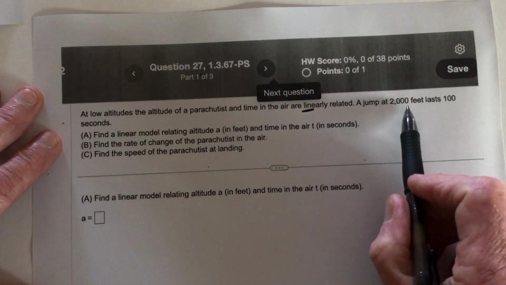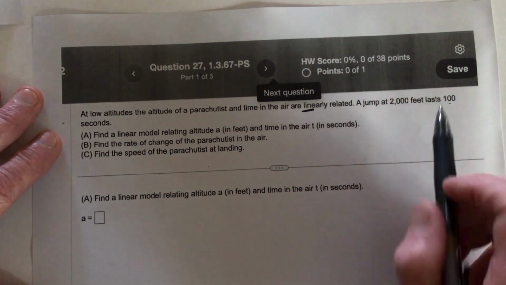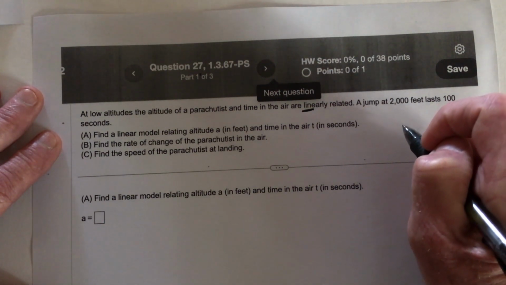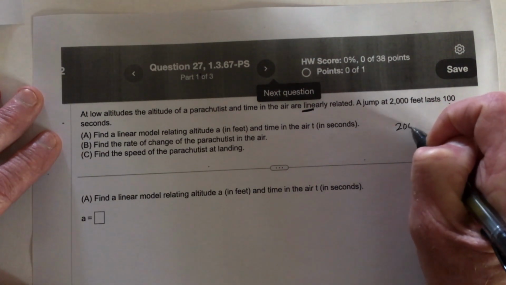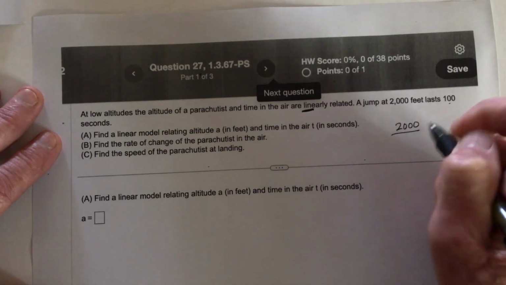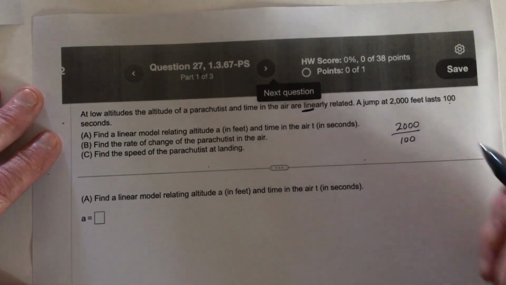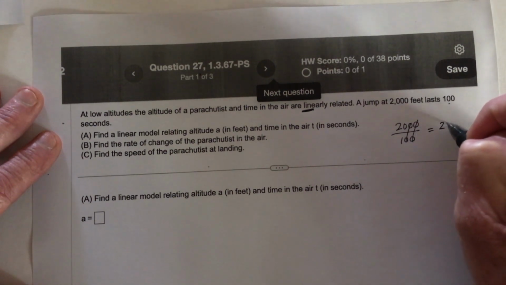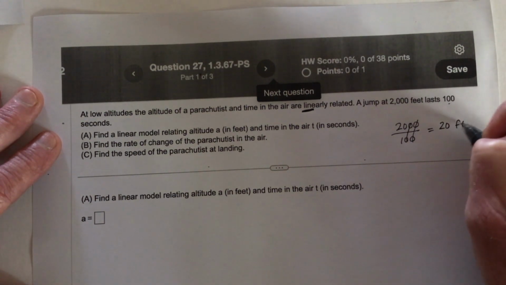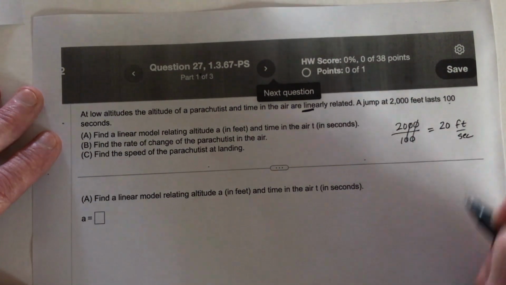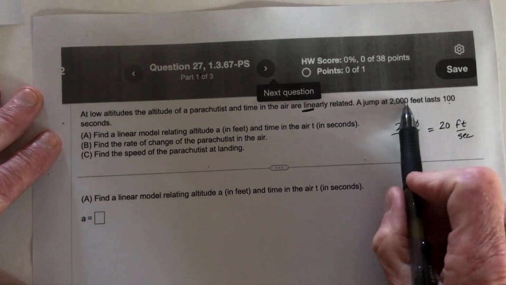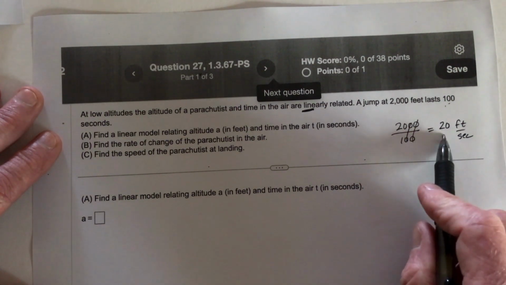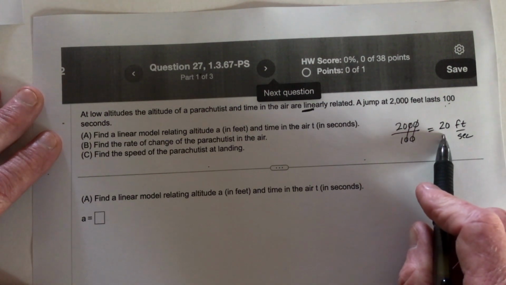A jump from 2,000 feet lasts 100 seconds. So if you have 2,000 feet divided by 100 seconds, these are going to cancel. So that means it's 20 feet every second. So 2,000 feet over 100 seconds. So the person is falling 20 feet every second.